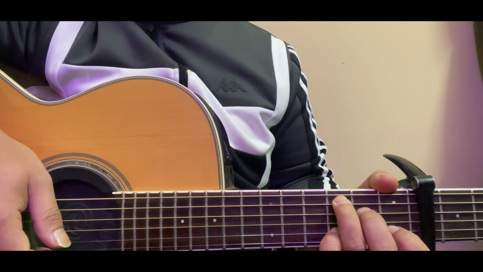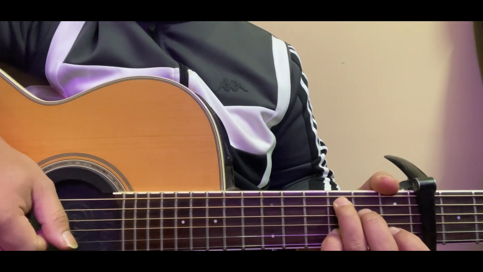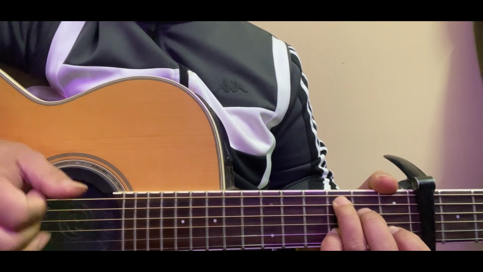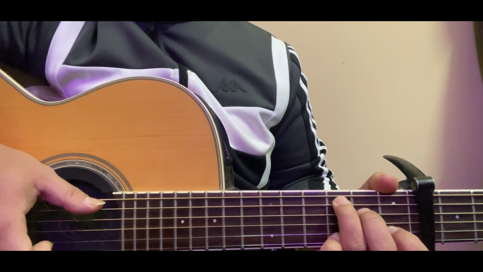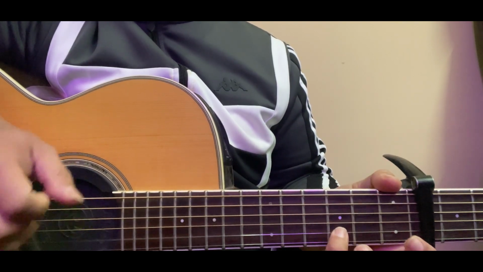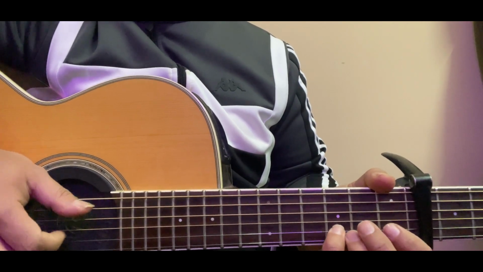And after that you play the first string open, and then third string, and then slap. Slap, and after that you play the third fret of your second string again.